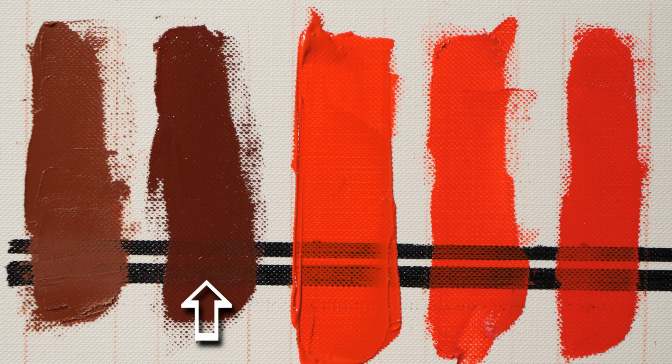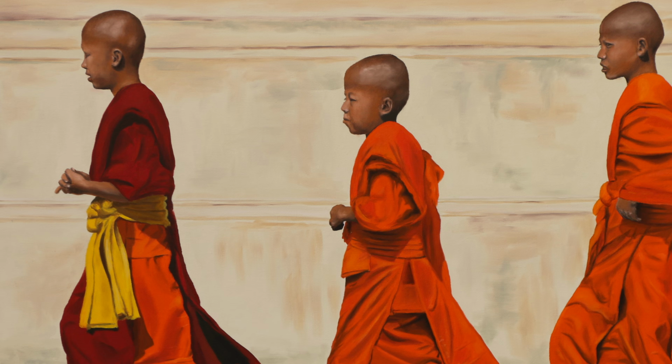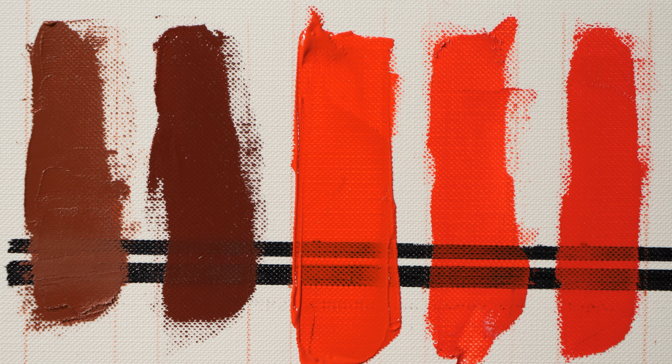For the modern iron oxide paints I've chosen an Indian red from Old Holland here, which is slightly cooler than Venetian red. I like to use it in shadows of red textiles, for example. The pigment is synthetic PR101.